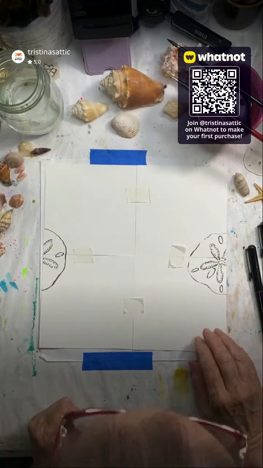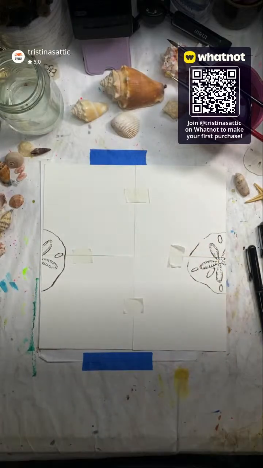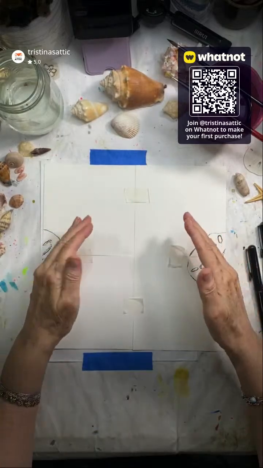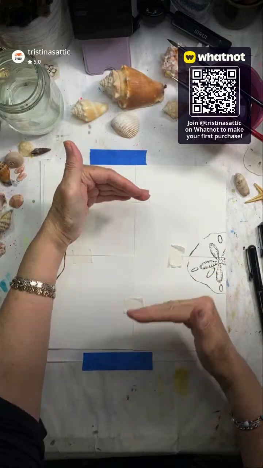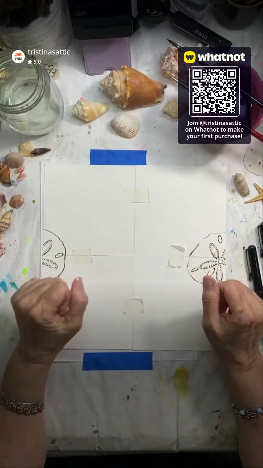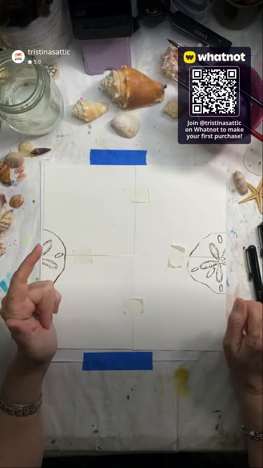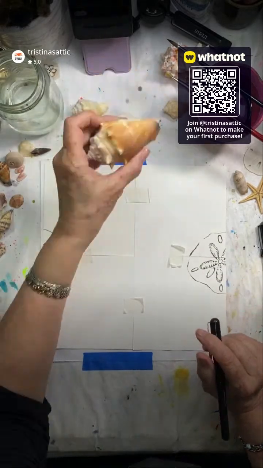Awesome. So now we're going to do something in the center right here. What are we going to do? I think I'm going to save the starfish for the next thing we're going to do. This time we shuffled them this way. Next time we're going to shuffle them this way. So I think I'll wait to do the starfish until we do that. But another one that's pretty significantly shaped is something like this.